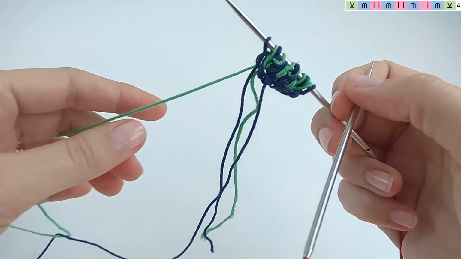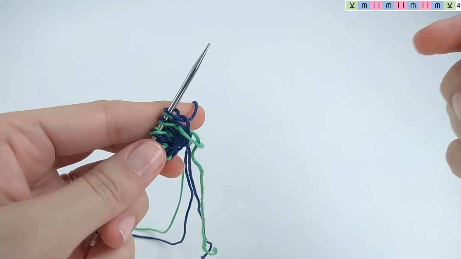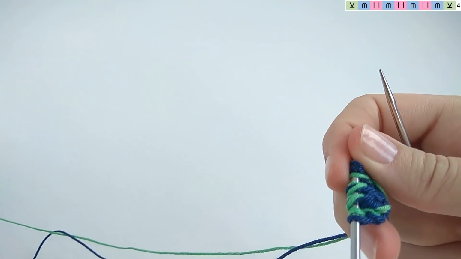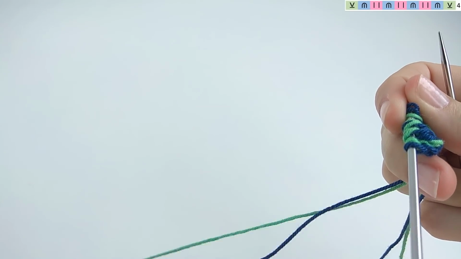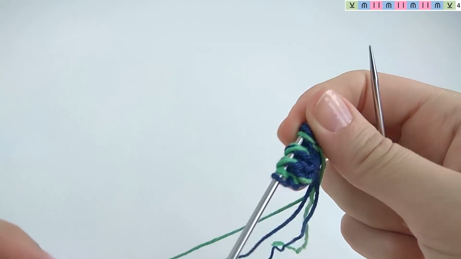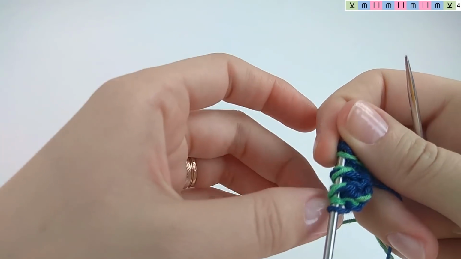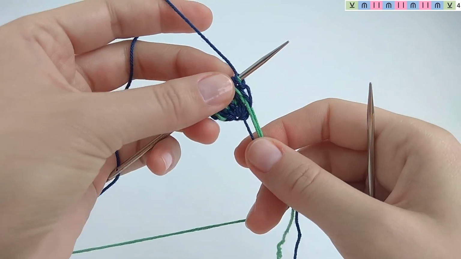So rows number 2, 3 and 4 are important because they will be repeated after each pattern row that I will show you. I'm just putting my yarn so that it won't be tangled.